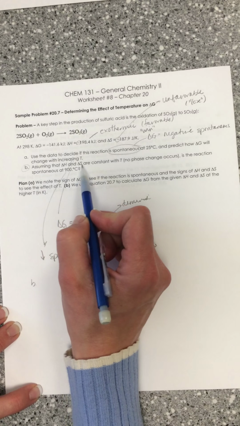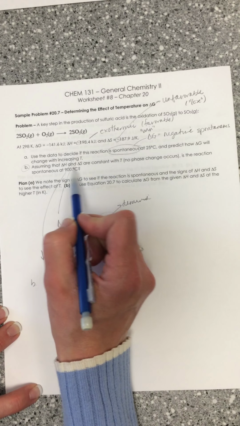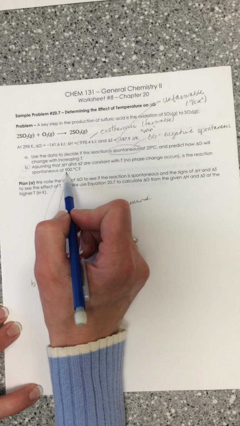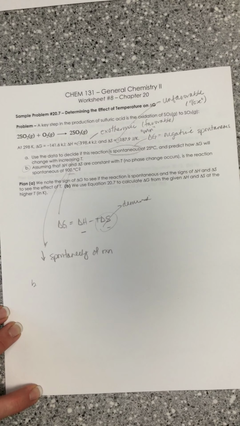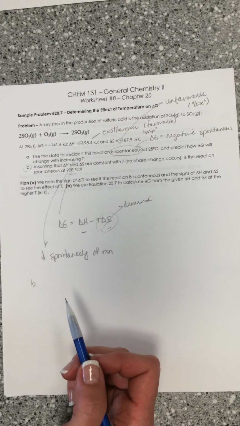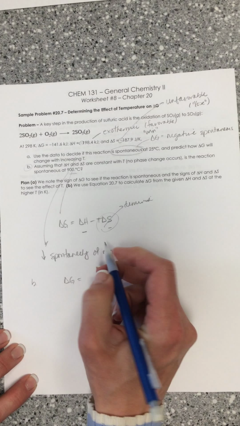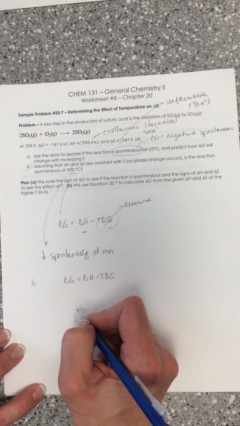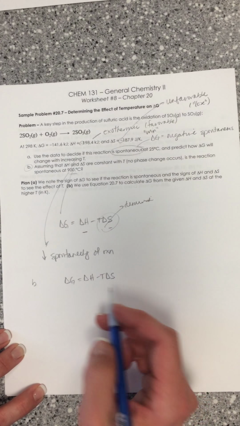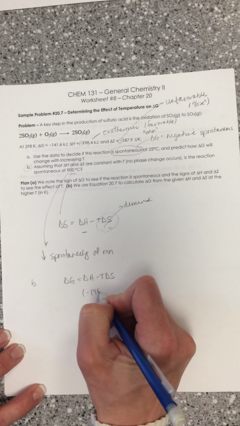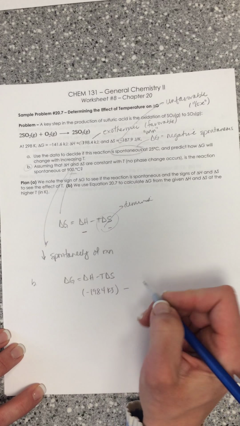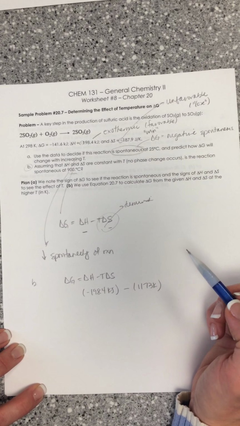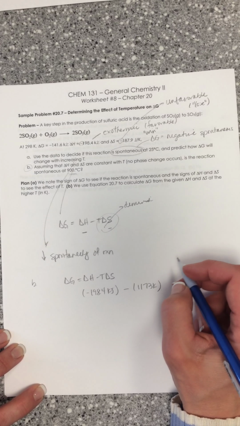Here it says, assuming that delta H and delta S are constant with temperature, that is, there's no phase change occurring, we can use these same enthalpy and entropy values and calculate a new delta G at 900 degrees C. It asks us to think about how delta G changes. We can use the same equation, delta G equals delta H minus T delta S. We're going to put in the same delta H and delta S terms that we had at 25 degrees. So delta H, again, is minus 198.4 kilojoules. And then we've got 1173 Kelvin. And we're going to convert this 187.9 joules per Kelvin into kilojoules per Kelvin.